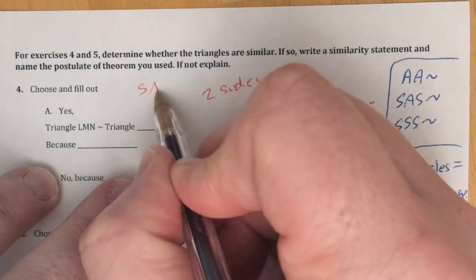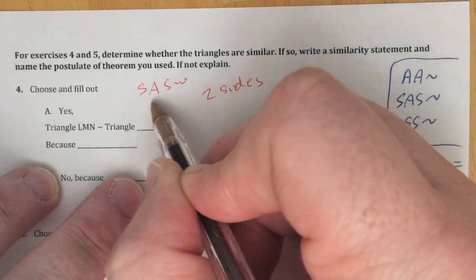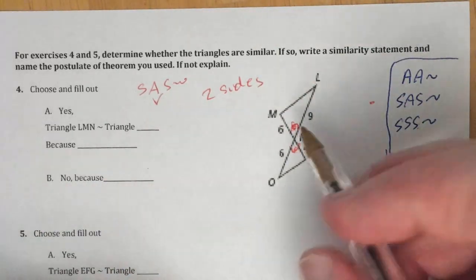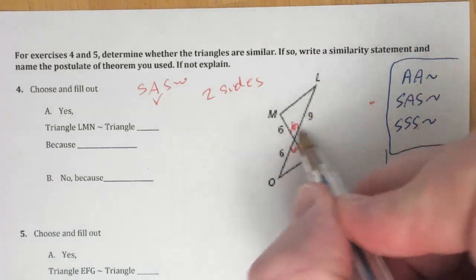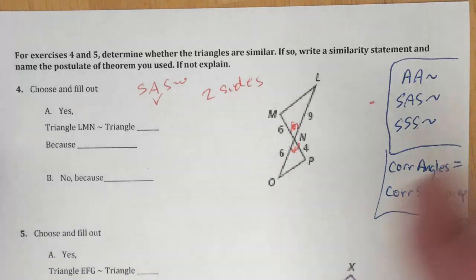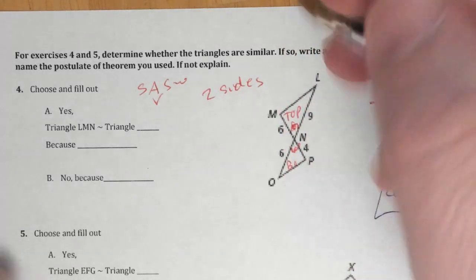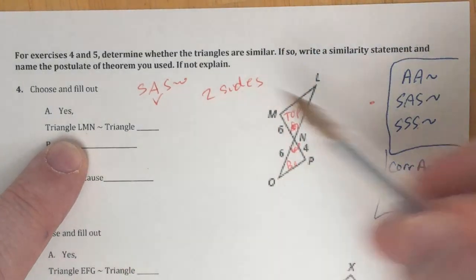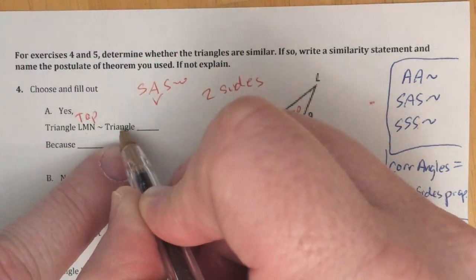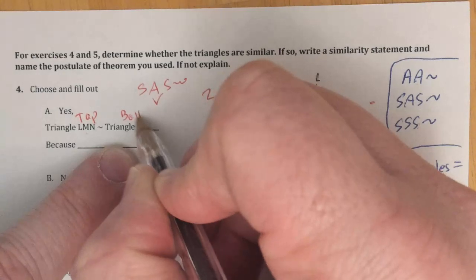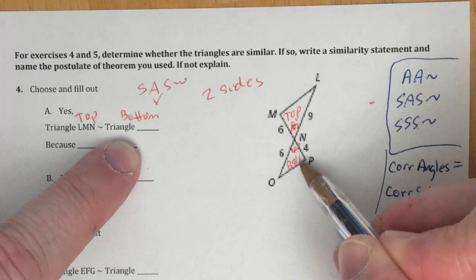So we're seeing, is SAS happy or sad? Are the angles equal? Yes. Why? Because those are vertical angles. So far, so good. Now we just have to see if the sides are okay. We're going to list these 2 sides from smallest to largest. I'm going to let this be the top, and the other triangle the bottom, because they said LMN. LMN would be the top, and then the other triangle would have to be the bottom, so we have to put it in that order.